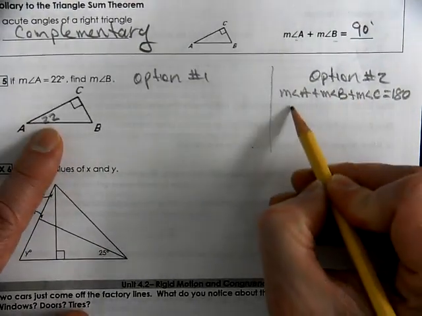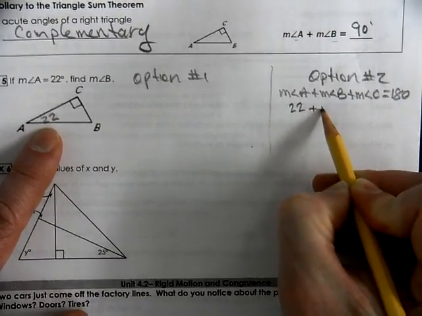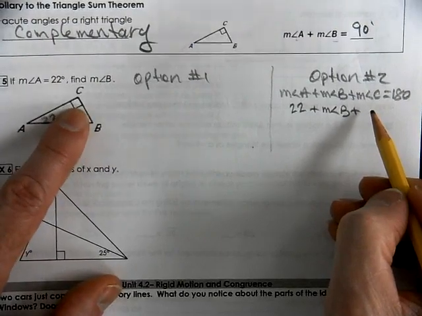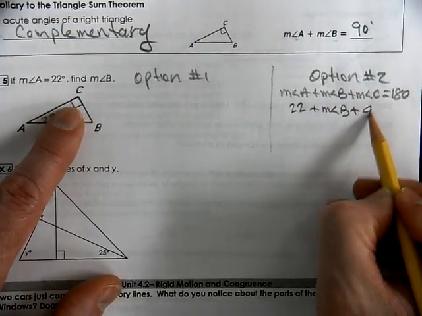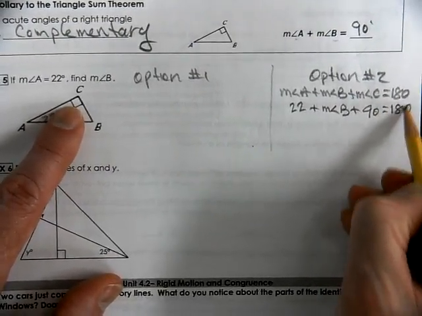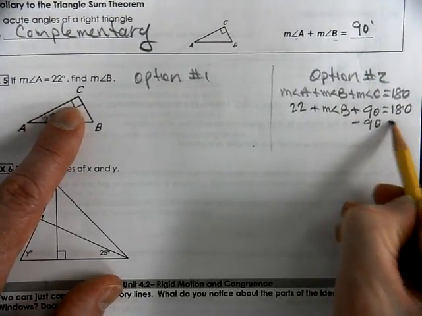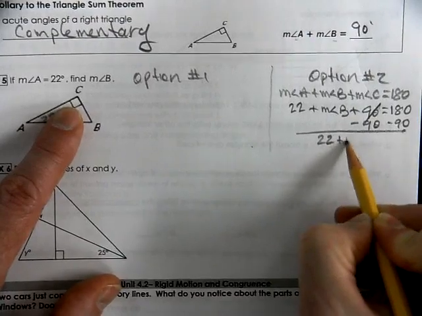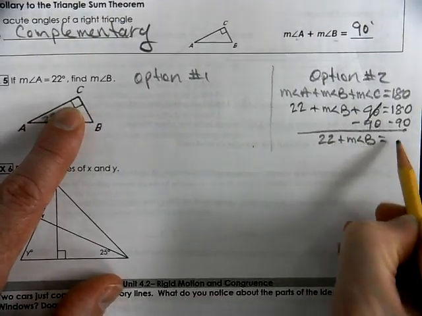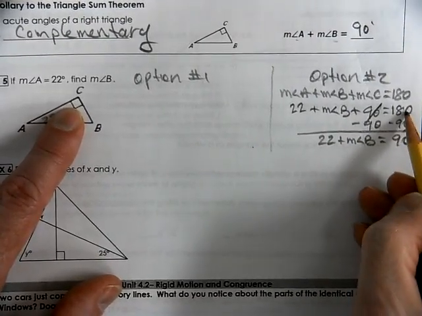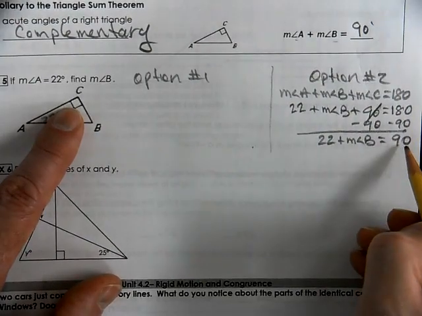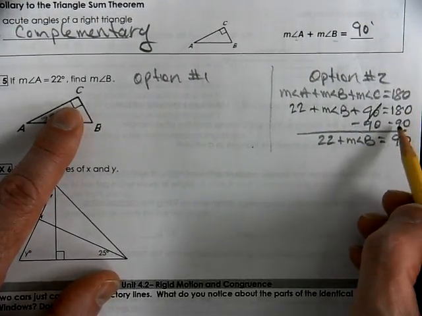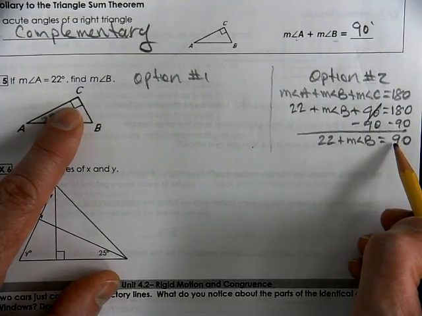I know that angle A is 22 degrees. I know that angle C was my right angle, which is 90 degrees. So if I subtract my 90, 180 minus 90 gives me 90. That's kind of funny. But 180 minus 90 gives me 90.